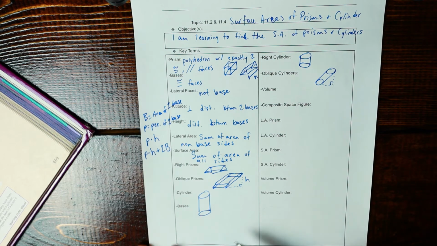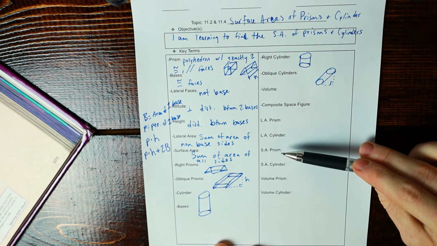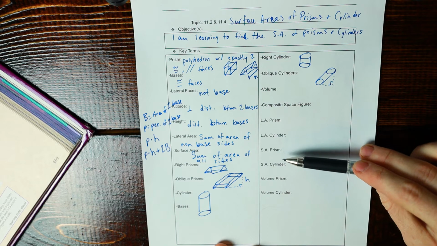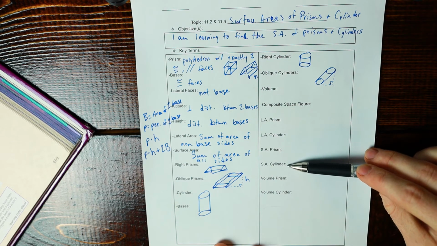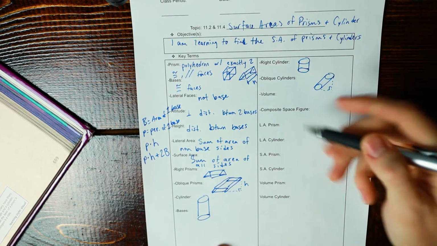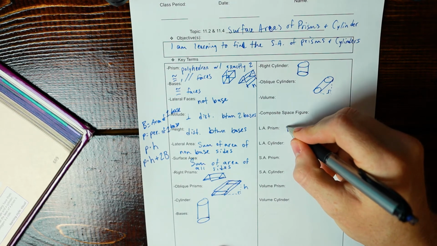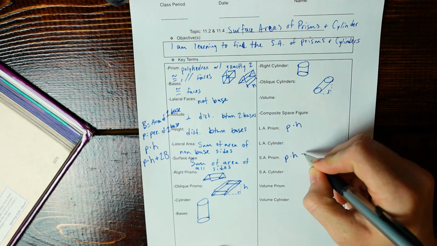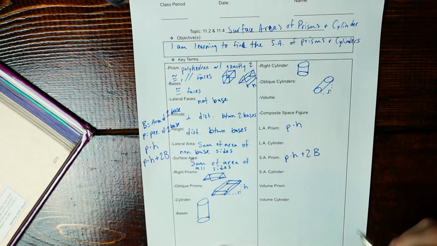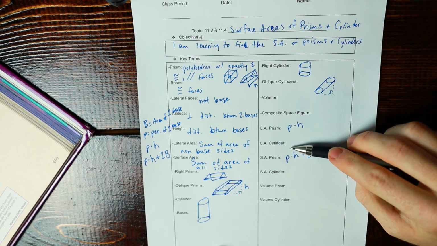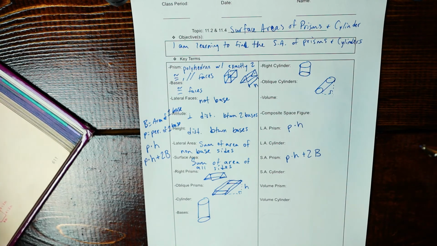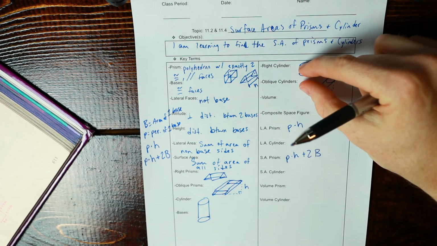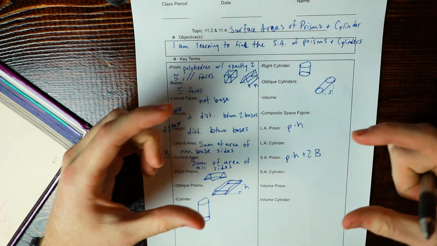The formula for the surface area of a cylinder, rather, because we already have this. I'll rewrite it here: lateral area, perimeter times height; surface area, perimeter times height plus 2 times the area of a base. The lateral area for a cylinder is kind of weird. If you were to take a can of soup from your cabinet, and you took the label off of it, and you unrolled it, what you have is a rectangle.